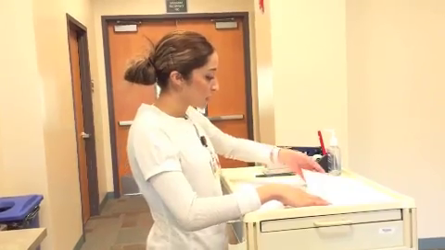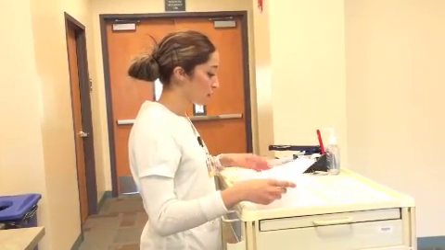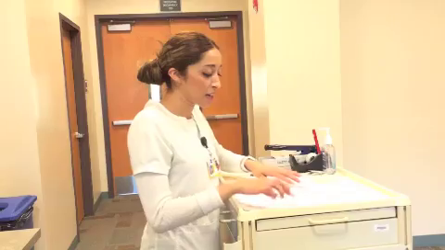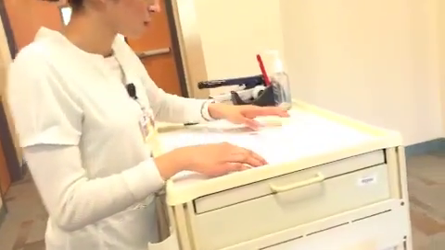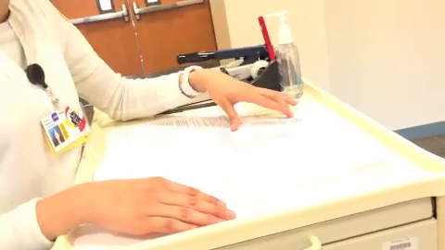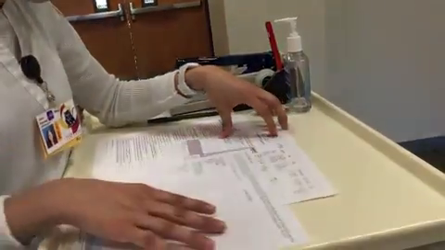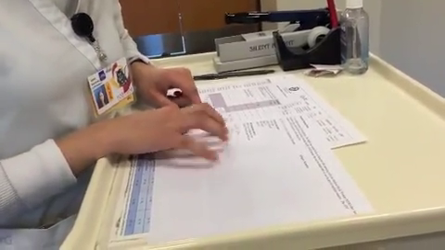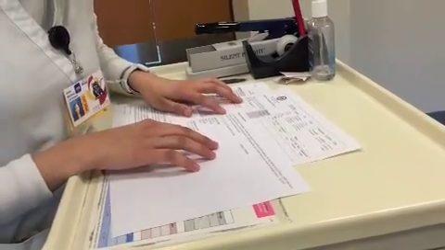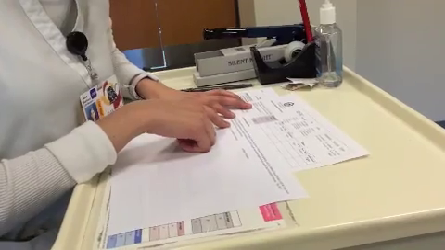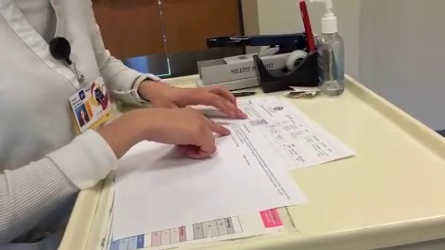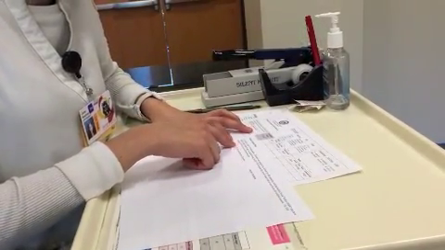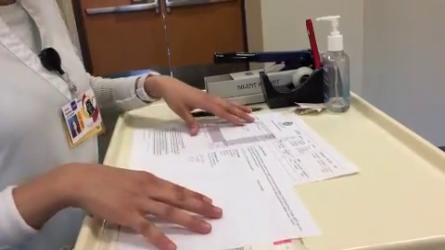So what you want to do is compare and verify that you have the order and that it's correct. You want to do the 5 rights, which is the right patient, right drug, right dose, right route, and right time. So we have Smith, Clara, and the ID numbers match. It says PPD to be administered 0.1 milliliters intradermal now. And the physician's order says require the PPD ID skin test. So they match.